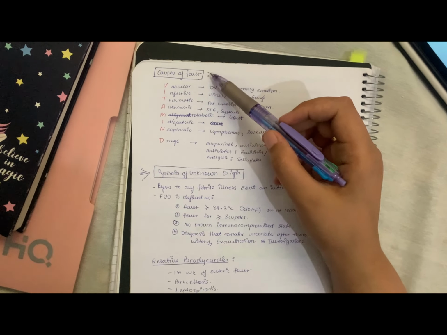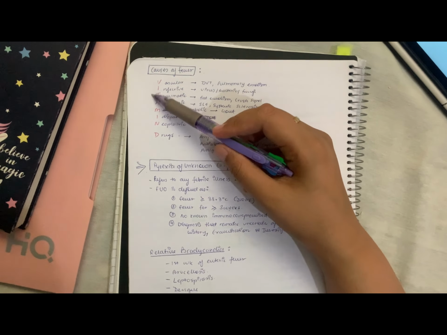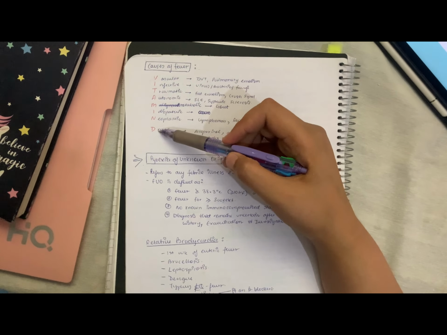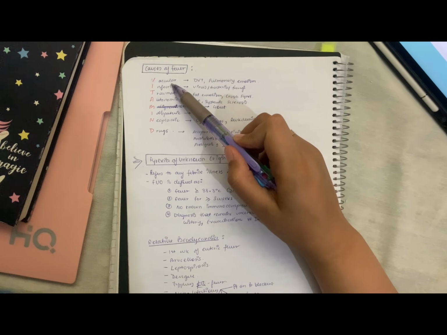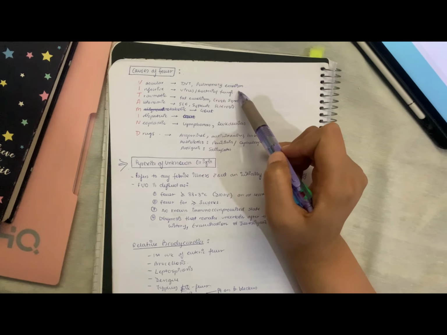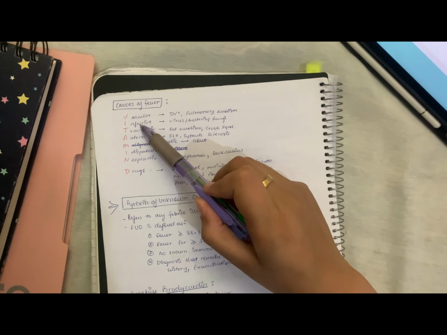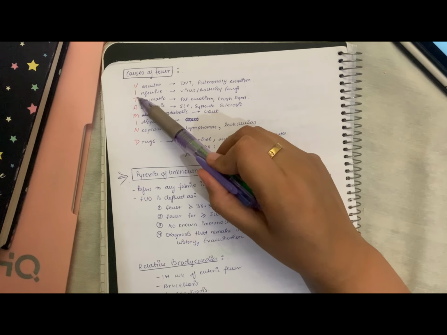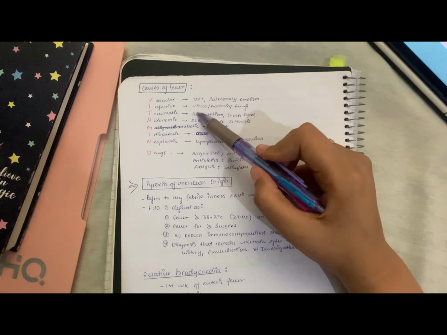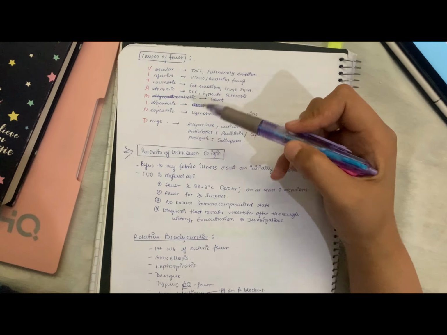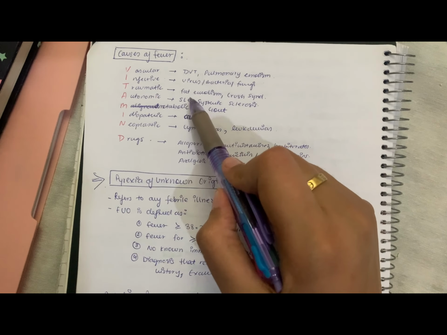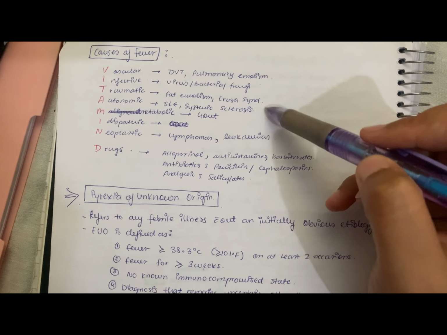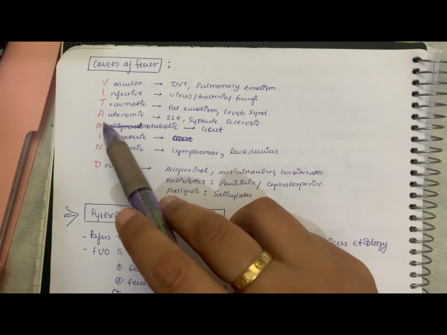Now coming to the causes of fever, so there is a mnemonic over here, that is vitamin D. We can remember the causes of fever through this. So V, vascular, that is DVT, pulmonary embolisms are vascular causes of fever. Coming to infection, that is viral infections, bacterial infections, fungal infections, protozoal infections, and so on. Then traumatic, that is fat embolisms, crush syndromes, then these can also lead to elevated body temperature.